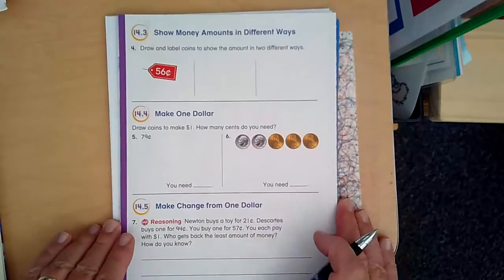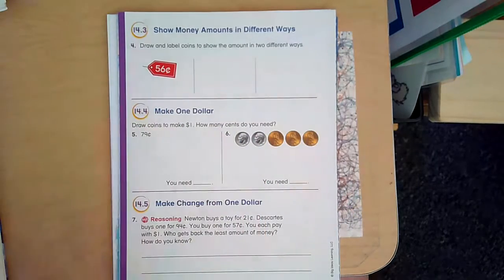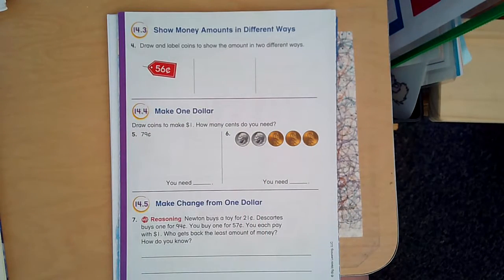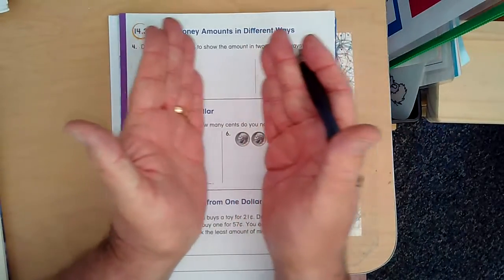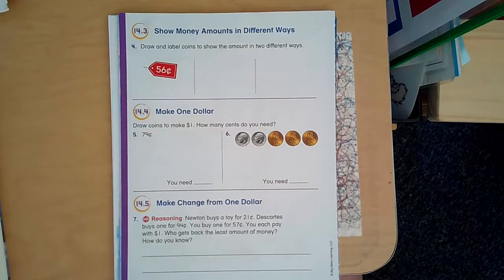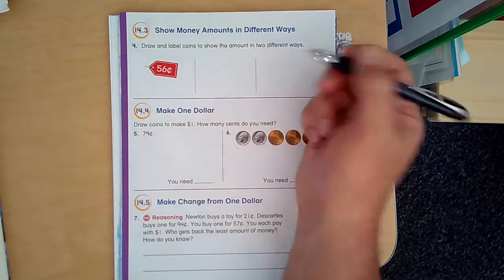So on this one, I have 56 cents. I need to find a way to do 56 cents. I can do that, but then I have to say, let's look at a different way to do 56 cents. We can change some of our money.